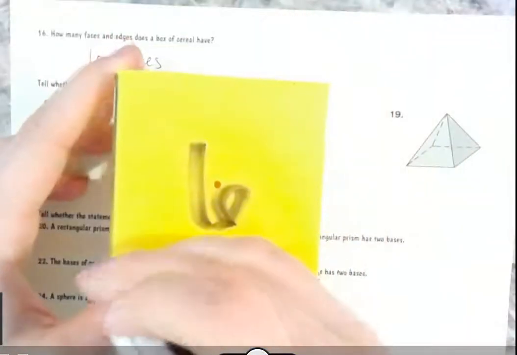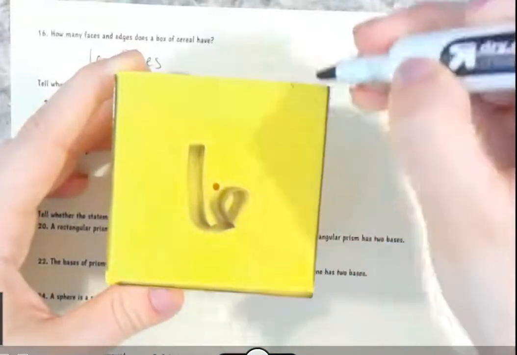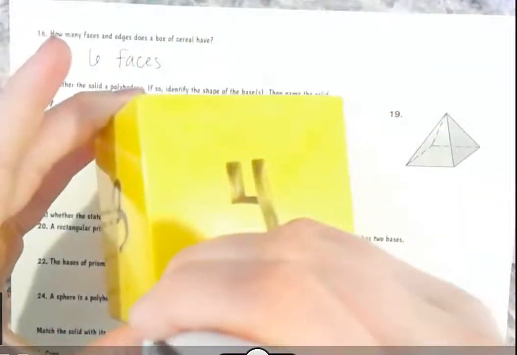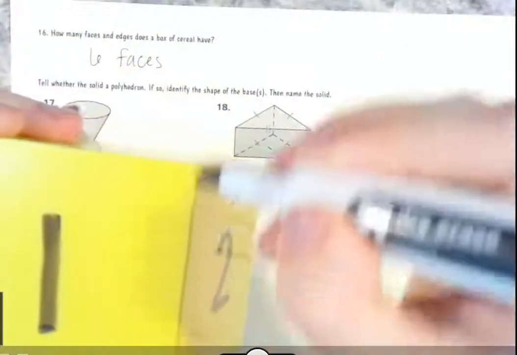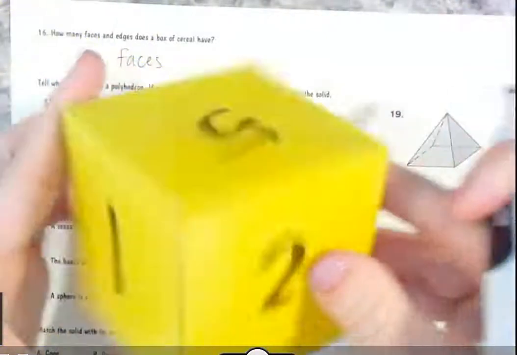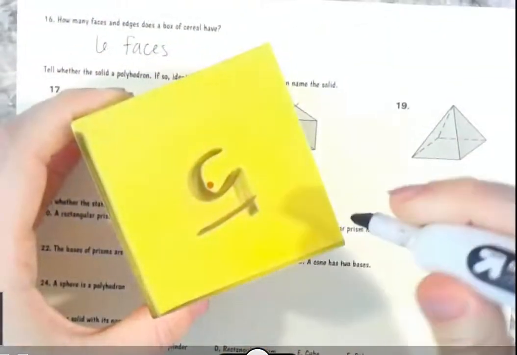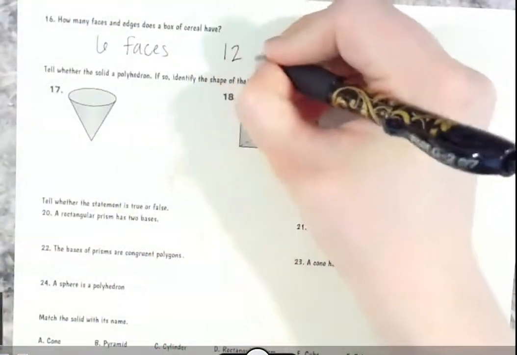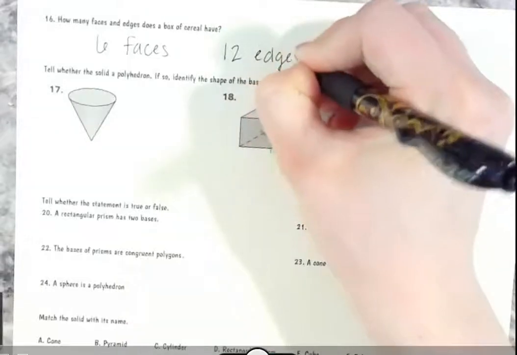So I'm going to have 1, 2, 3, 4, 5, 6, 7, 8, 9, 10, 11, 12. 12 edges.